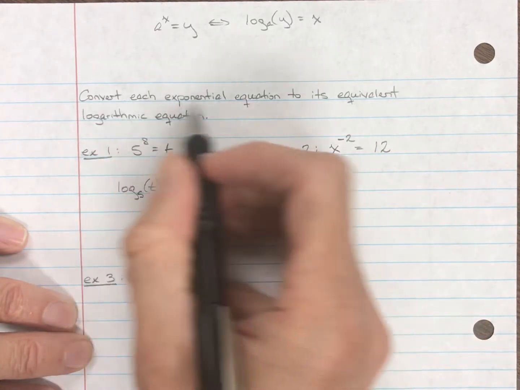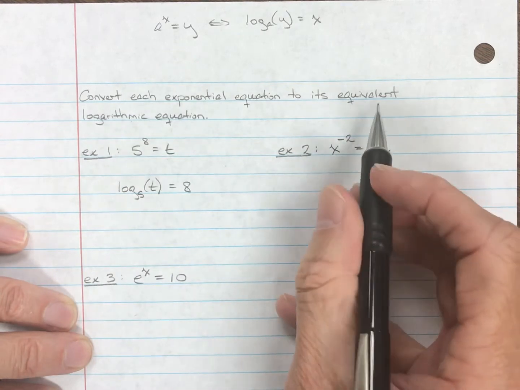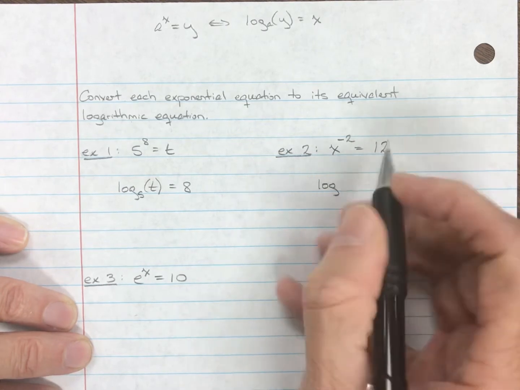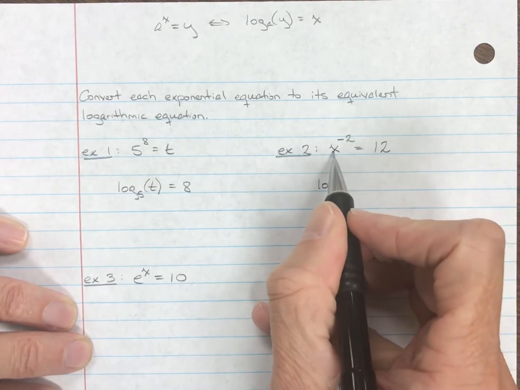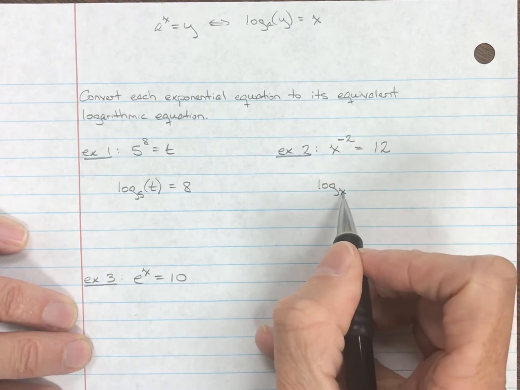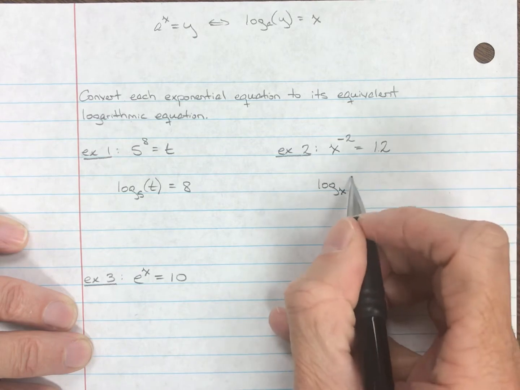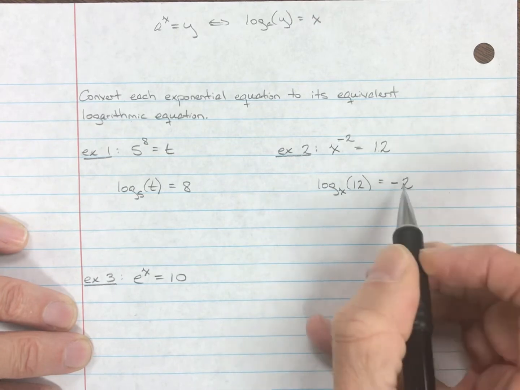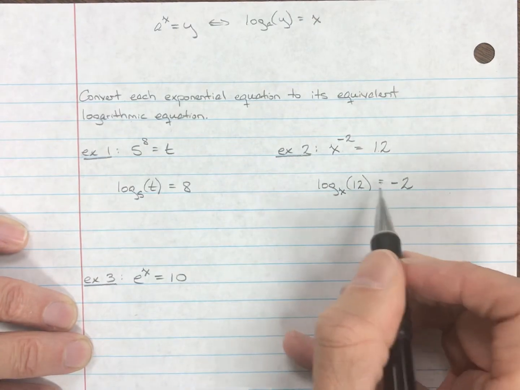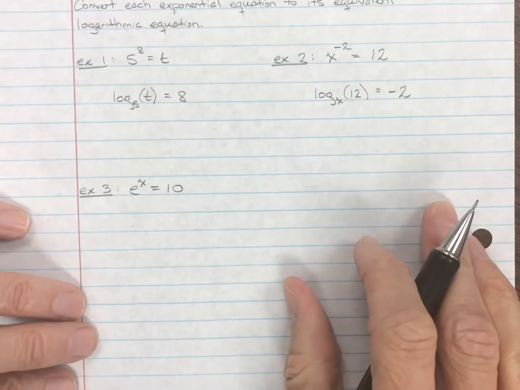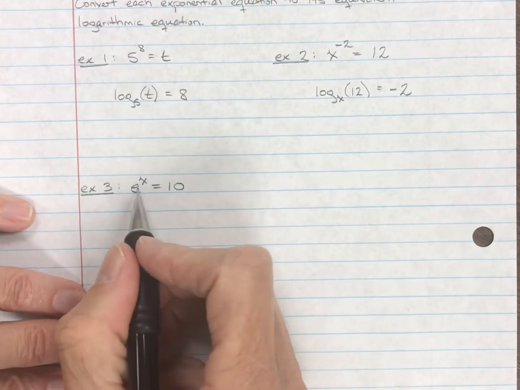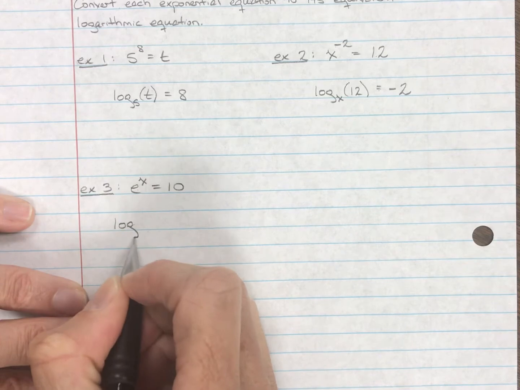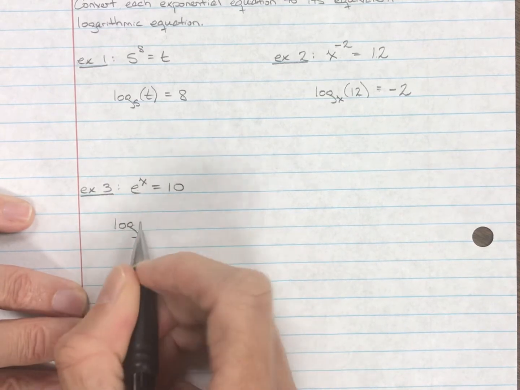Let's do this one. Okay, let's convert this exponential equation to its equivalent logarithmic equation. Log base, this is a base of 12. So this is a base of x in the exponential equation. So the base goes down here. This is the argument, so it goes inside the parentheses. -2 is an exponent, and the log is an exponent, so it goes on the other side of the equal sign. Let's take a look at this one. E to the x is equal to 10. All right, so we're going to put it into log form. The base is e in the exponential equation, so it's base e.